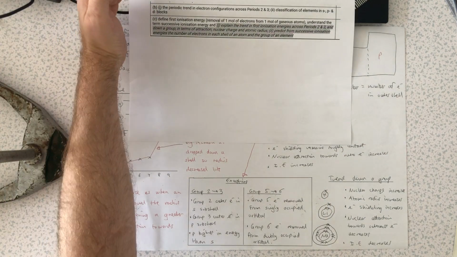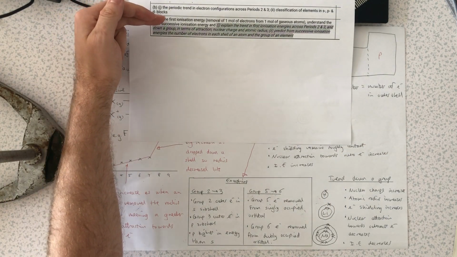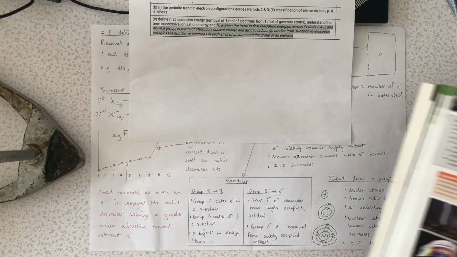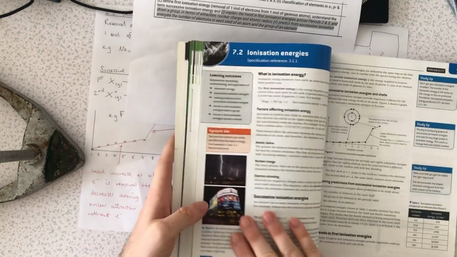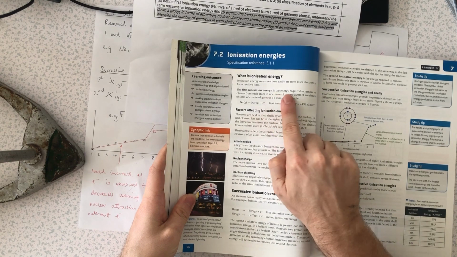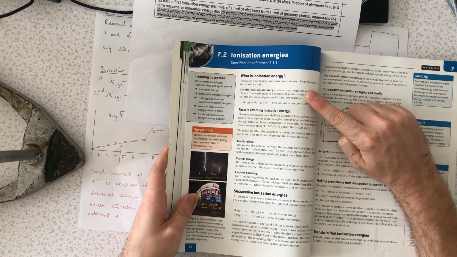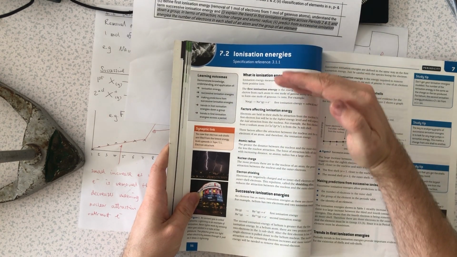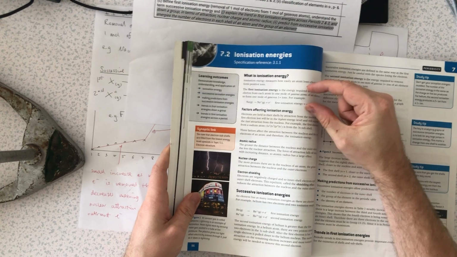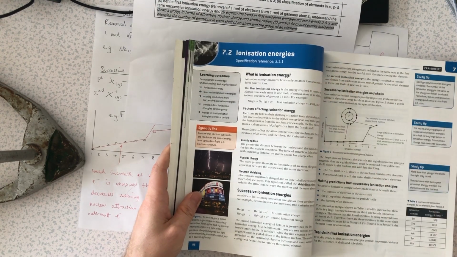Next, I'm just moving down. Define the first ionization energy. Well, if I go to my textbook, there we go, first ionization energy, it says it right there. So I'm just reading through my book until I find the relevant information. Let's check my notes.